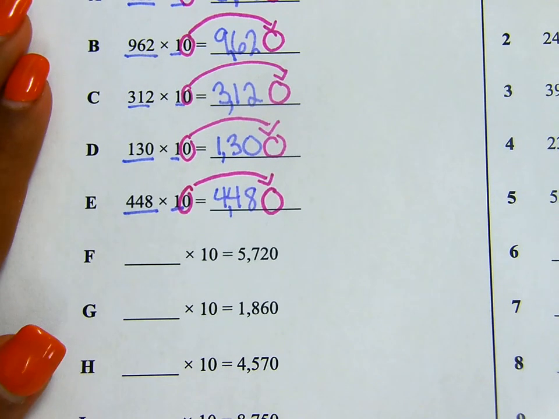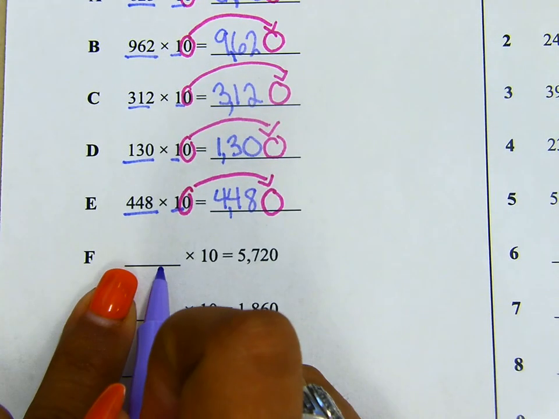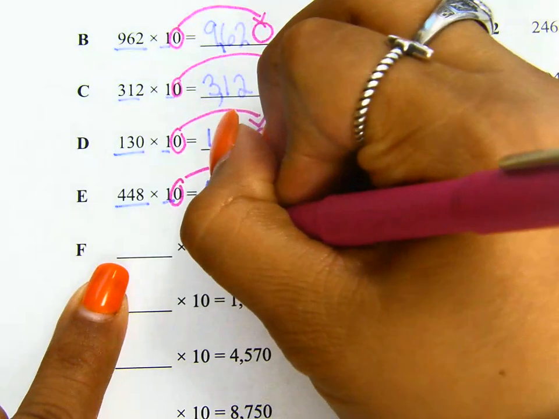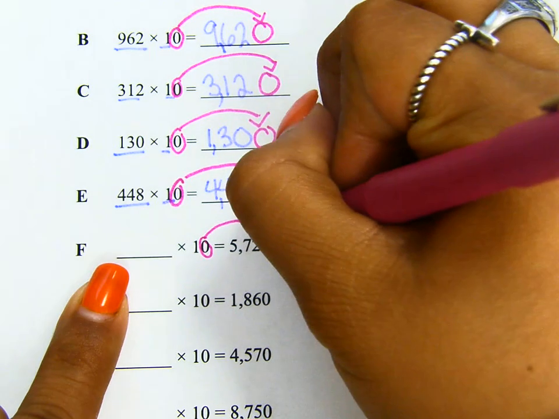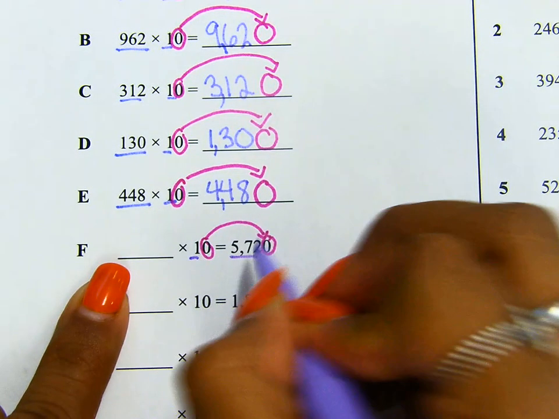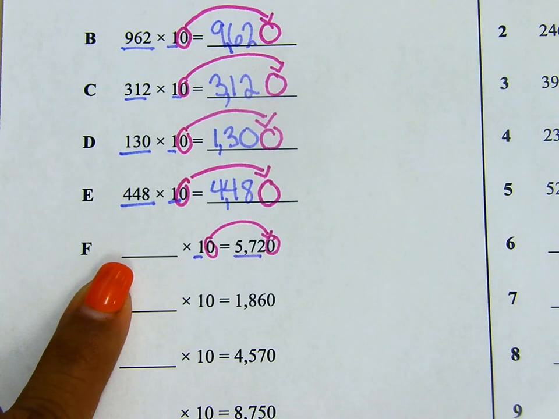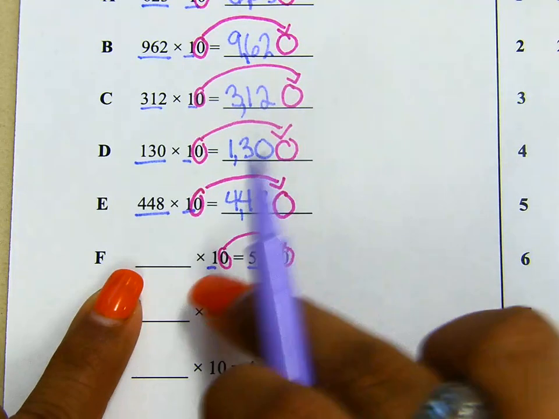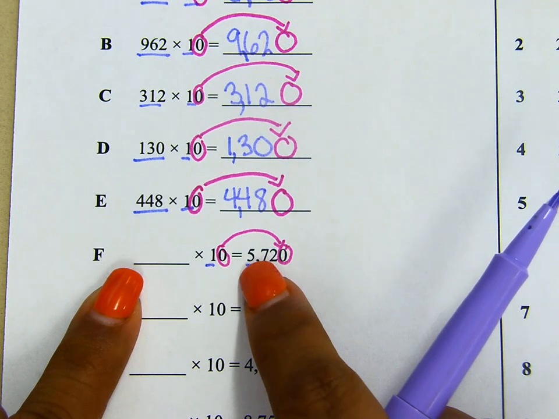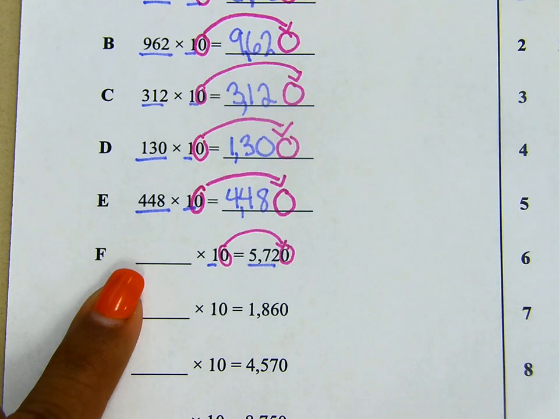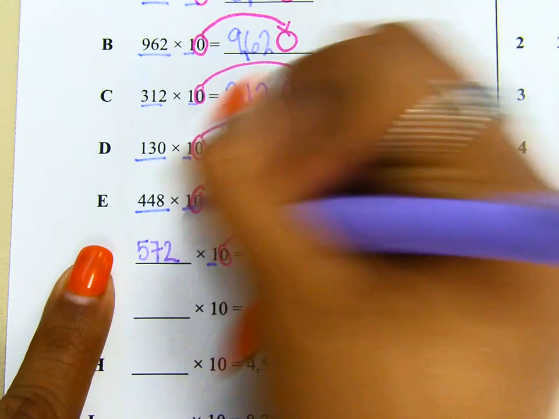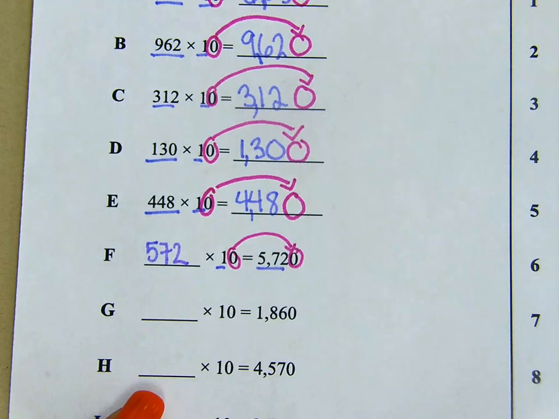Now let's look at letter F. So here again, we're missing a number. What I like to do here, and what I did before, is I already had trailed my 0. So that's what I'm going to do. I'm going to trail it, and I'm going to circle both of them. So now I only have these 2 numbers here. Now that I've already crossed out my 0, we're not looking at my 0 anymore. This is now 572. So 572 and 1. So this should be 572. Whatever I underline here, that's what I need to write.